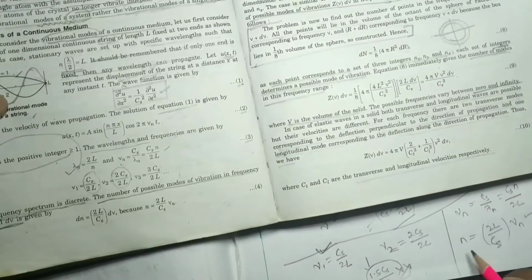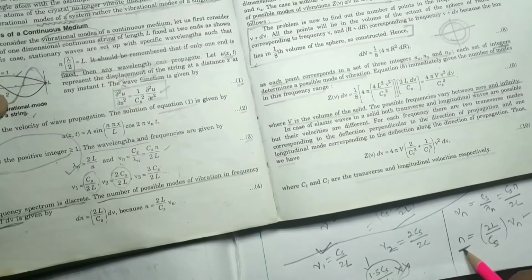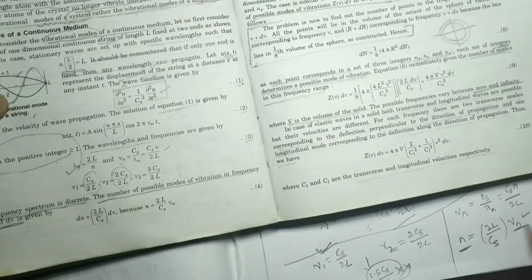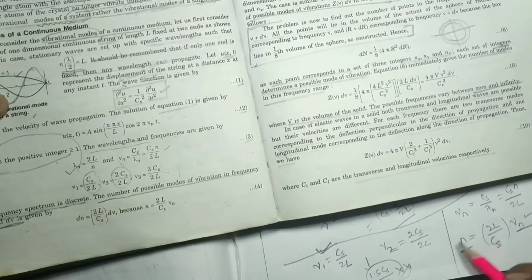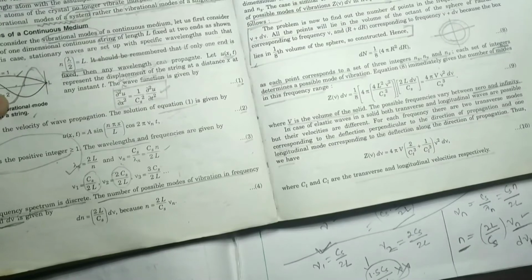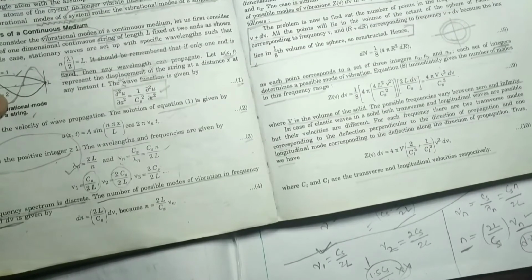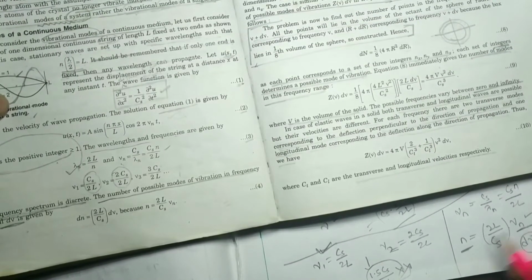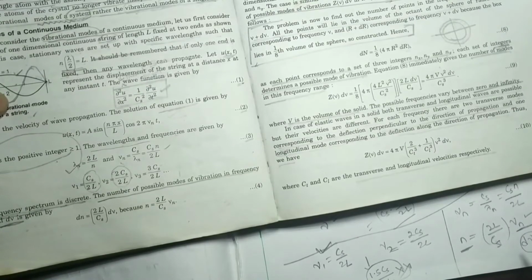So this is nothing but the number of modes of vibration corresponding to the frequency mu n. If we want to find out the number of modes of vibration in the frequency interval del mu n, how much will it be? Just take the derivative on this side, we can get it.